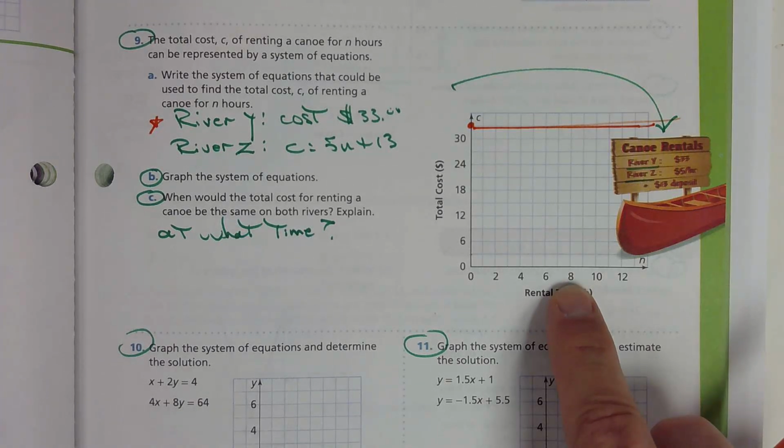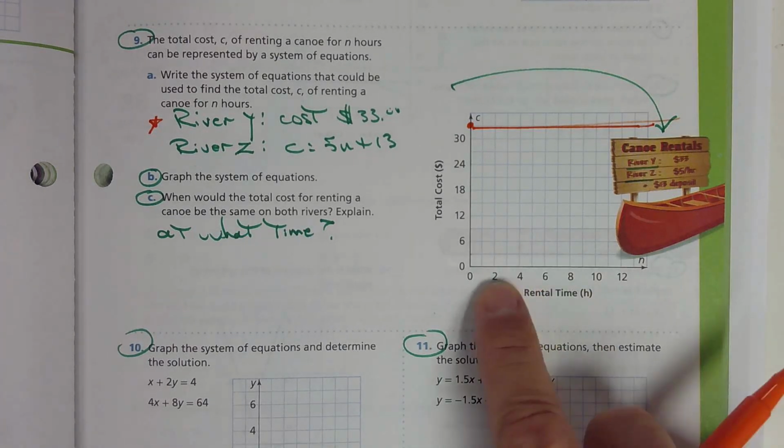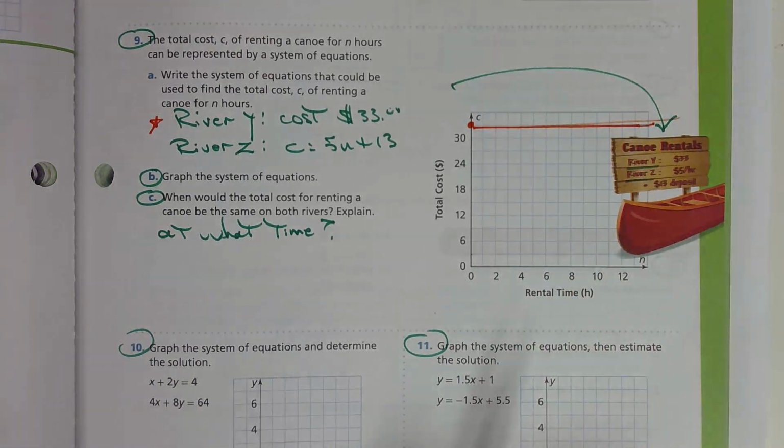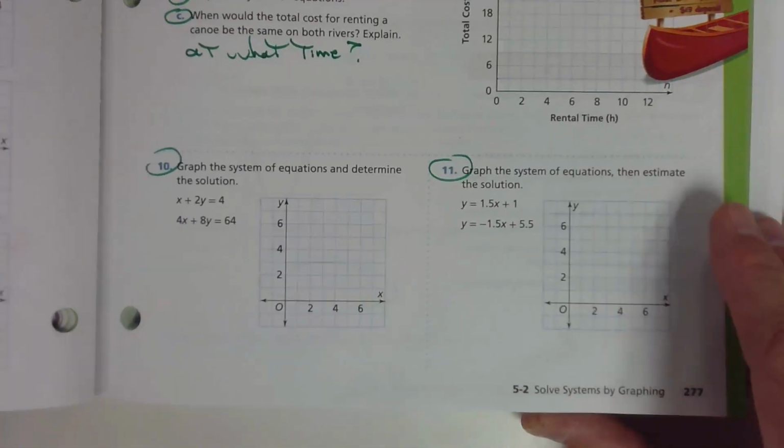time, and if it's maybe 8 hours or 2 hours, I don't know. You'll have to figure that out. Circle 10 and 11.